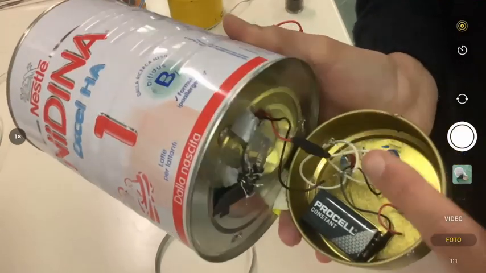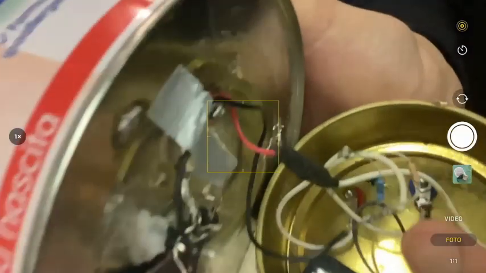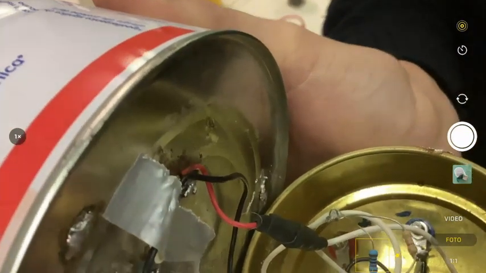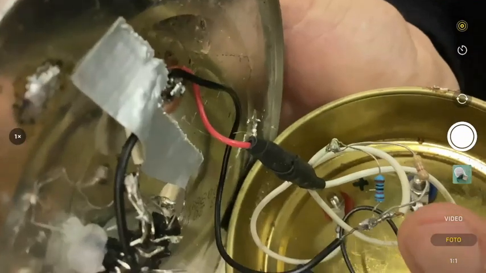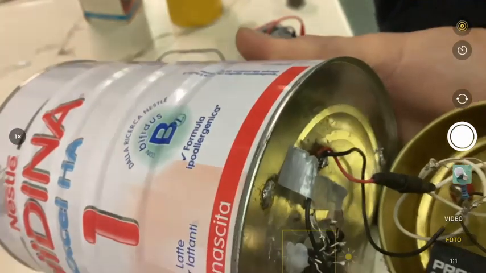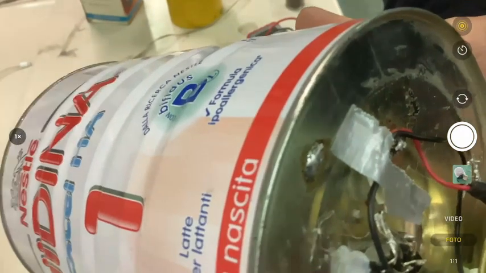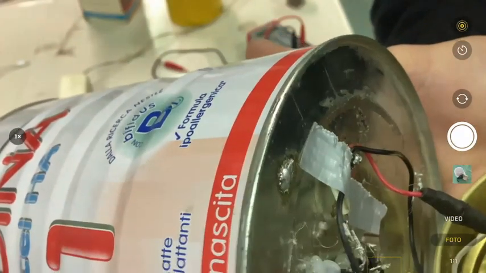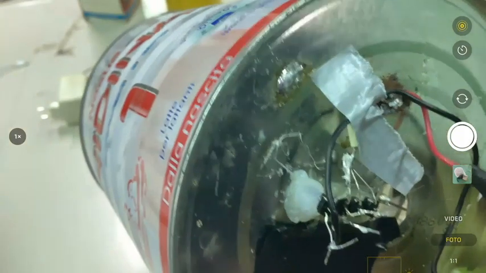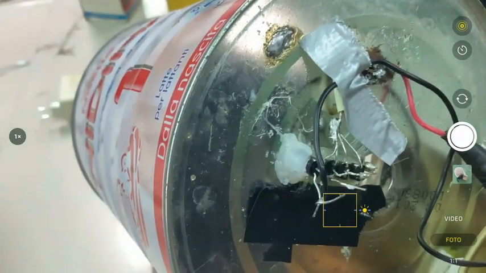Here you can see two resistors, I hope two resistors. And here are the transistors. I'm going to show you all the details about this project available on the web.